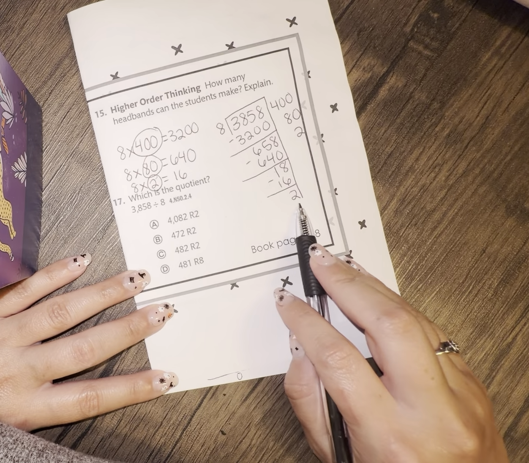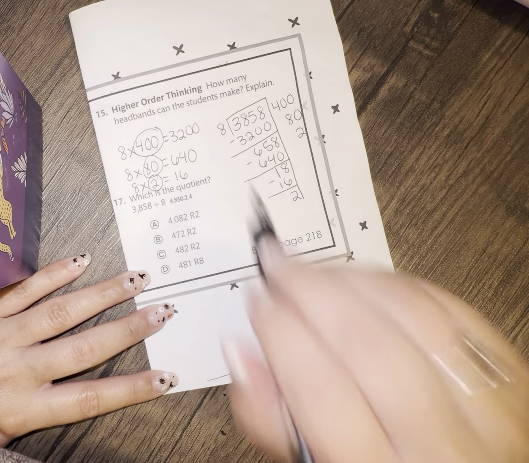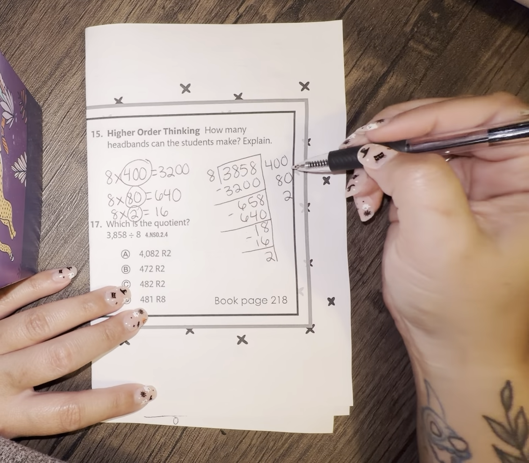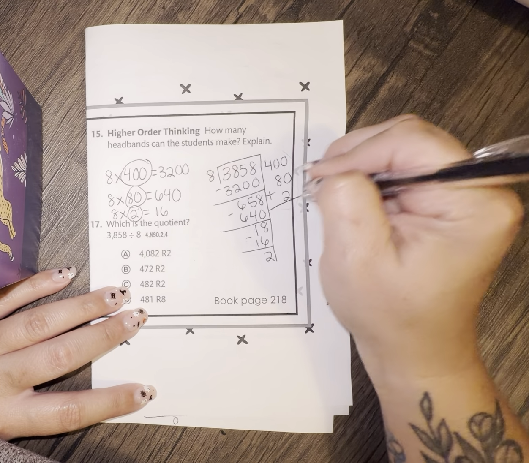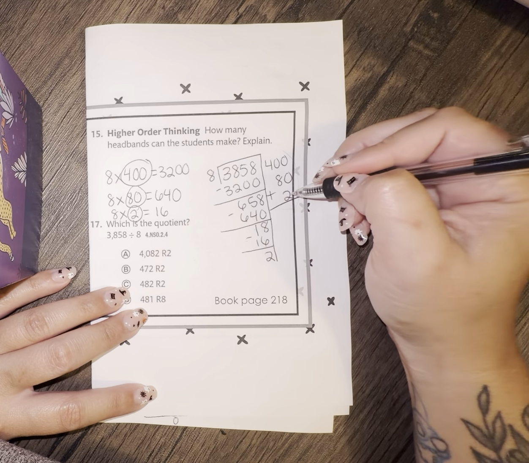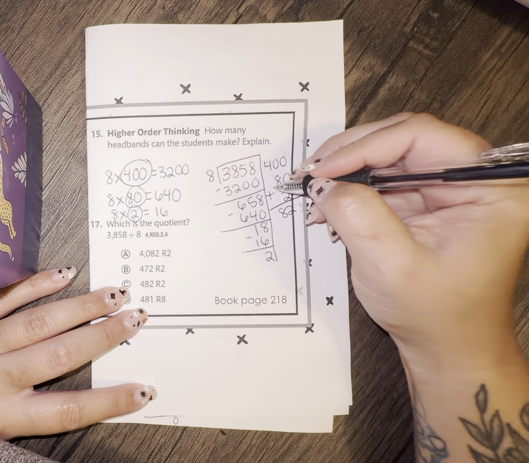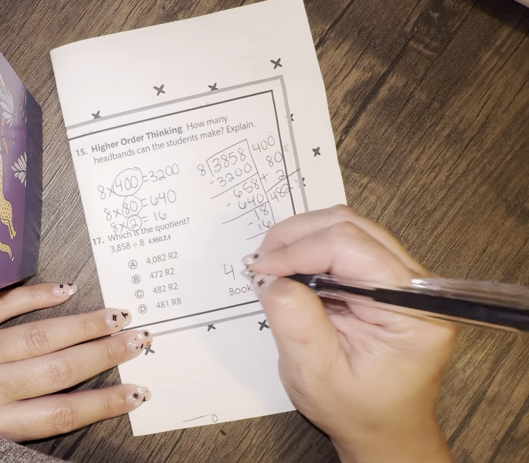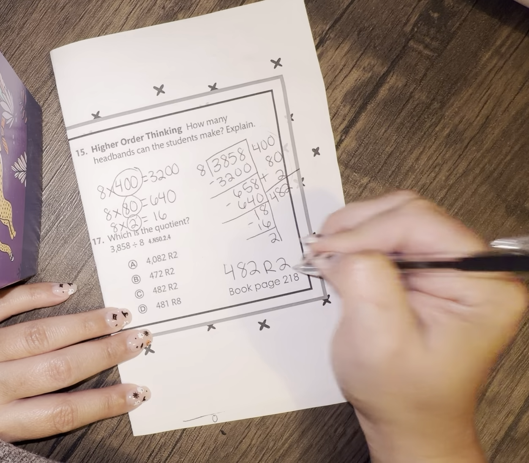I'm not at 0, but my remainder is less than my divisor. So now I can move on to that last step of adding my partial quotients up. 0 plus 0 plus 2 is 2. 0 plus 8 is 8. 4 plus nothing is 4. So I have 482 with the remainder of 2.